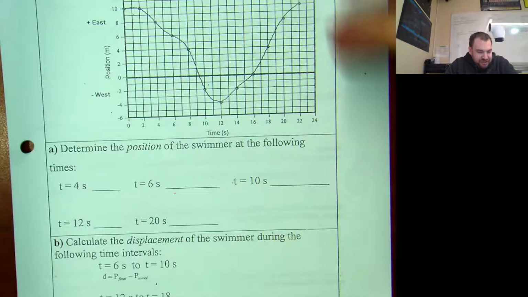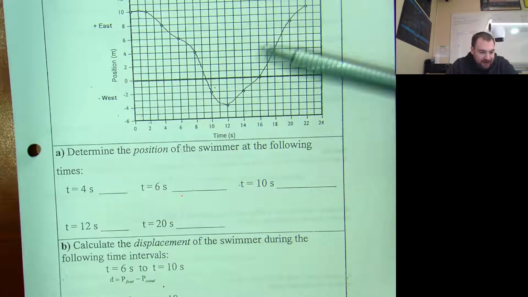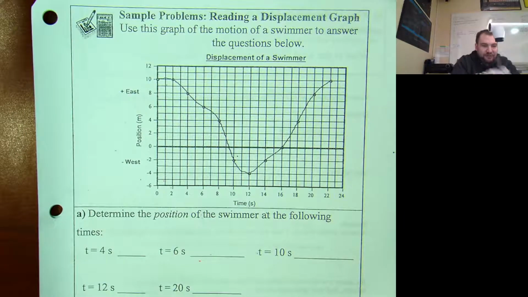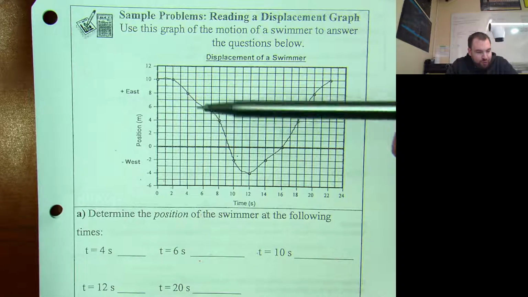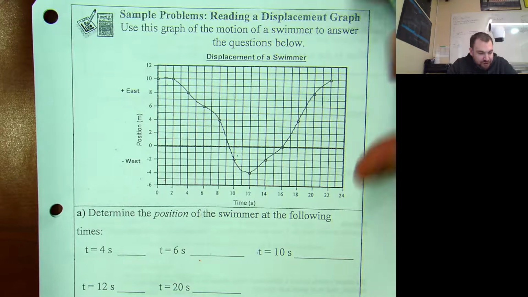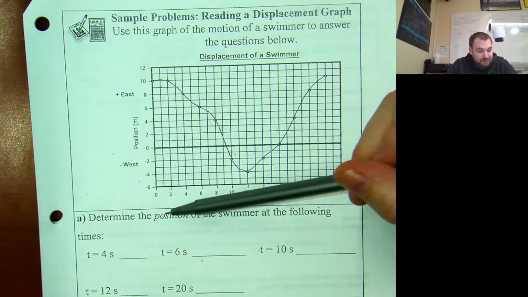I wanted to determine the position of the swimmer at the following times. This thing right here is a position time graph. We like graphs. Graphs are great. Position time graphs allow us to read the position of whatever we're graphing right off the graph. So at time equals 4 seconds, what is the position of the swimmer?